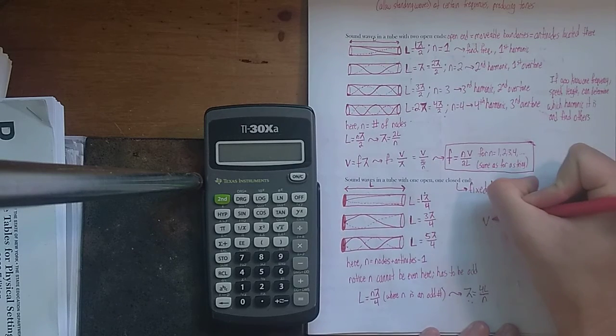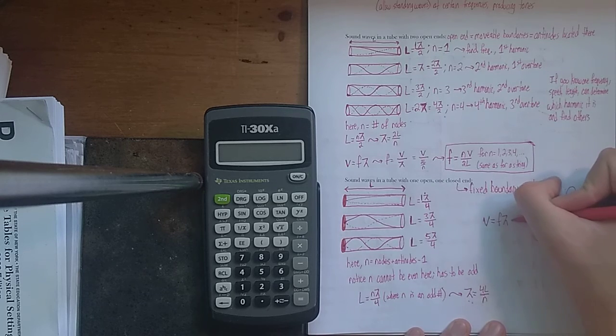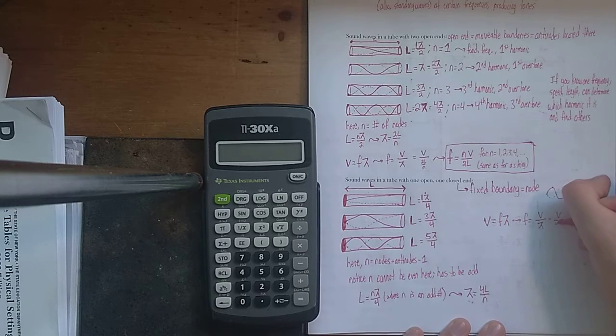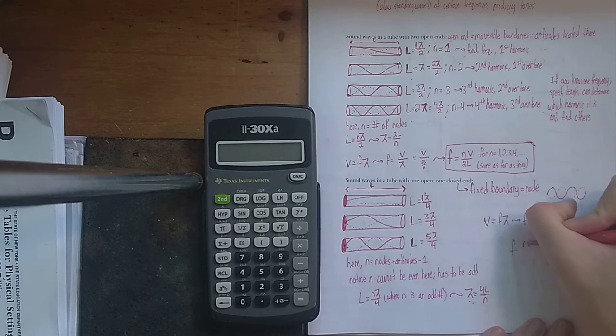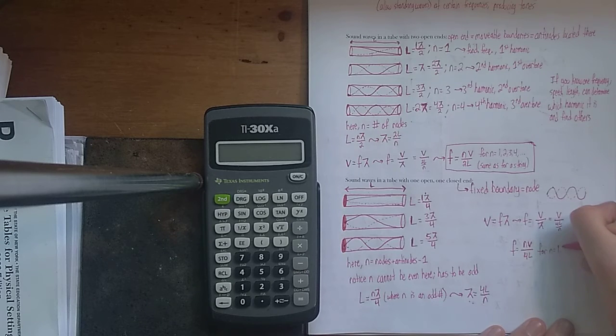Once again, we put that into our v equals f lambda equation. So the frequency is equal to v over lambda. So the frequency is equal to v over 4L over n. We end up with the frequency being equal to nv over 4L, for n of 1, 3, 5, 7, and so on.